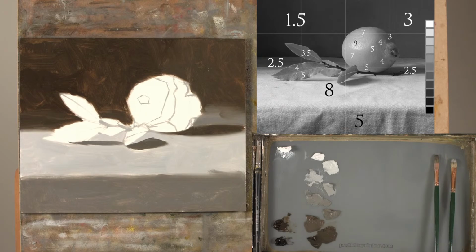So if you try to paint these as perfect shapes, it may end up looking a little dead.